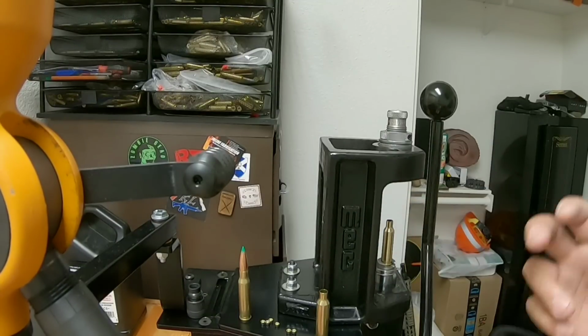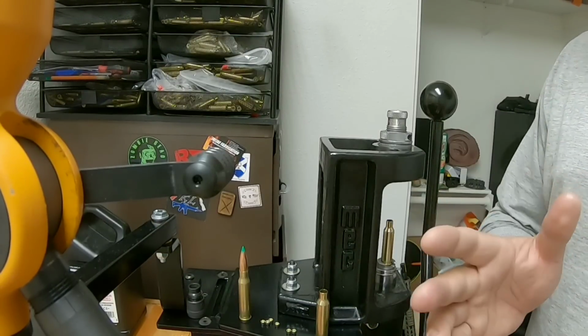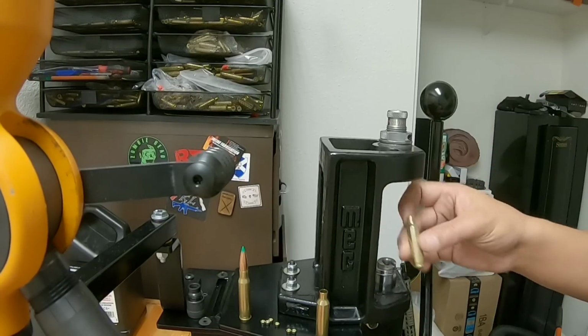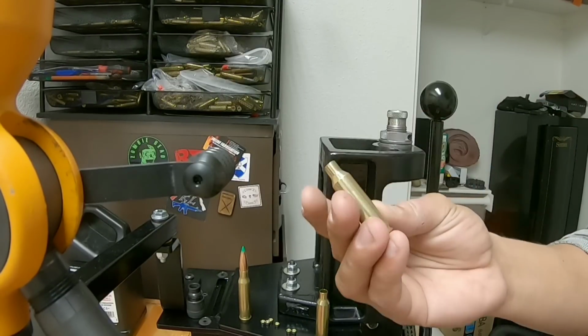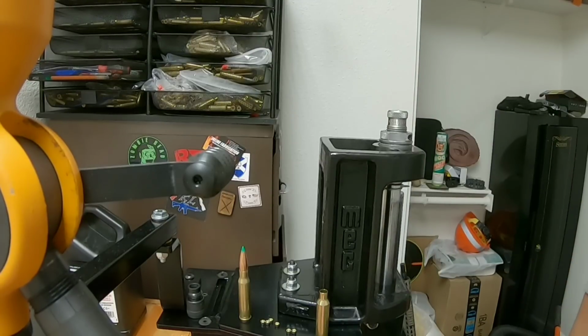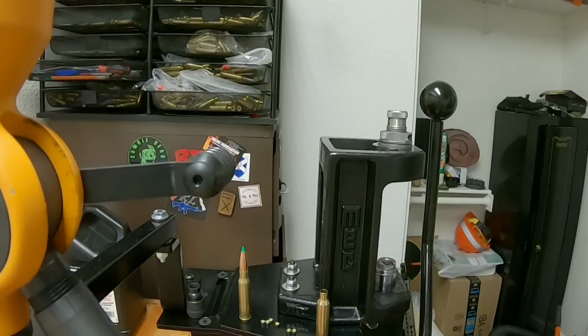I am interested to see if you guys know of any dry style lube other than graphite that I could use for resizing, because I kind of want to wean away from anything that's a liquid style. Anyways, we're going to resize this piece of brass here, and we'll see what the measurement is.